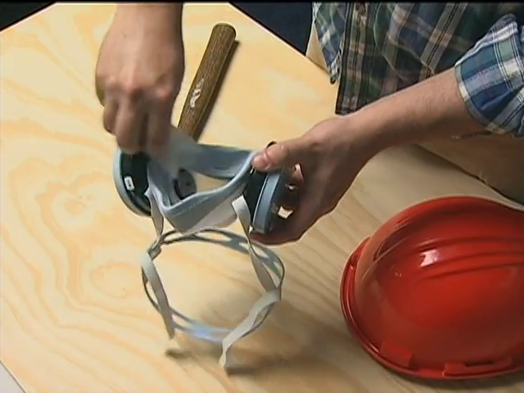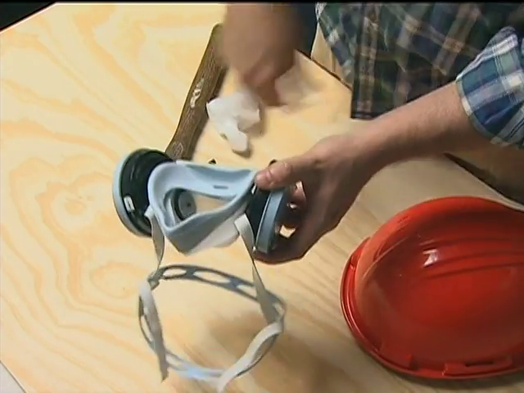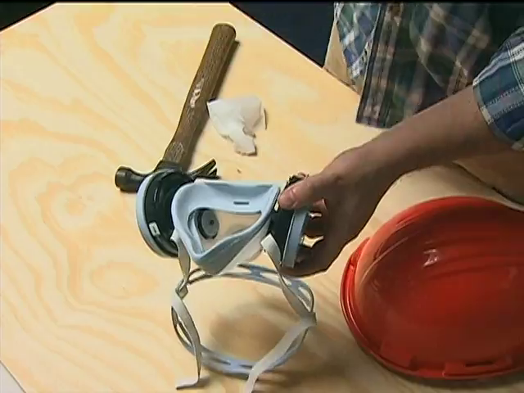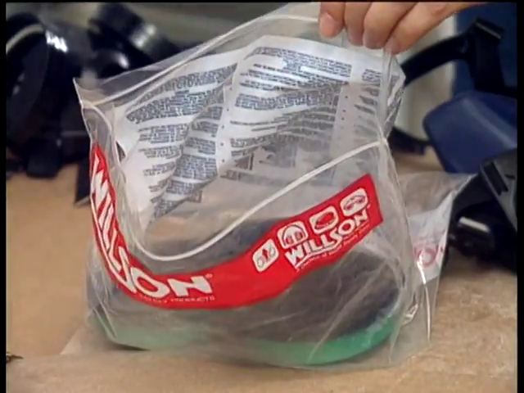Maintain respirators properly. Clean and disinfect dirty respirators and store properly to keep clean and protect from damage or contamination.